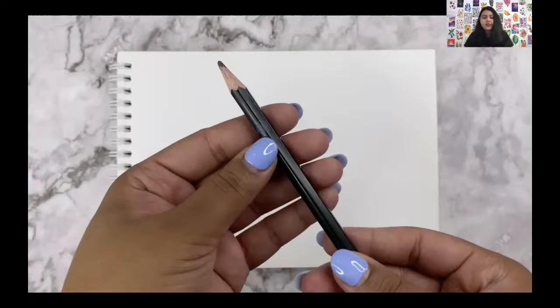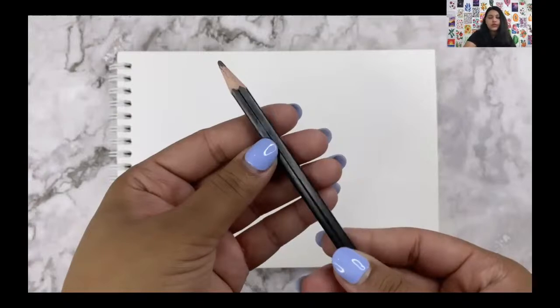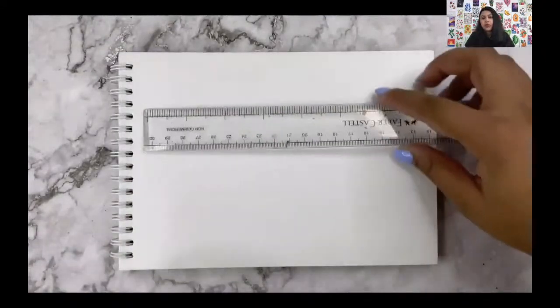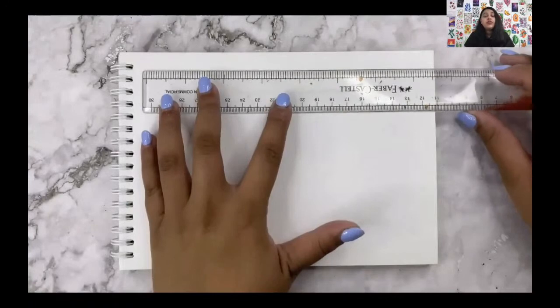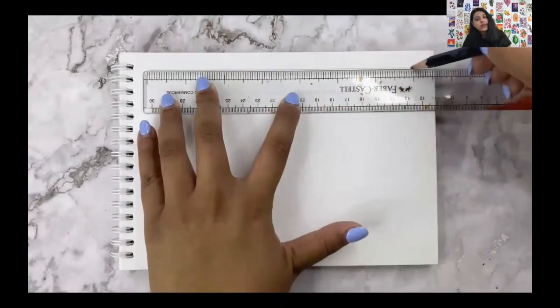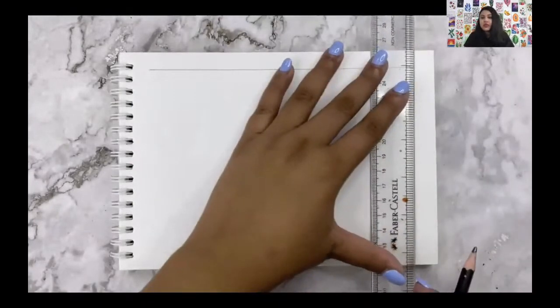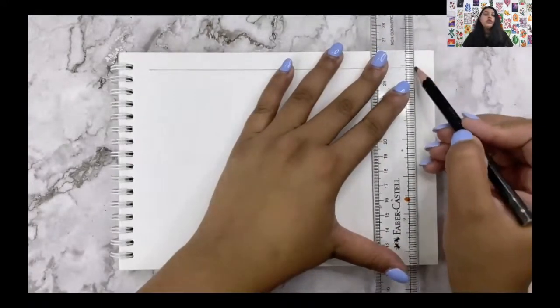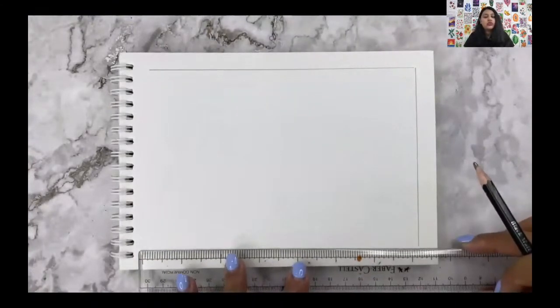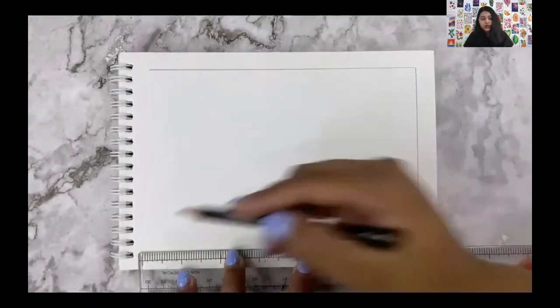Now, for all of our landscape classes, we've been doing an outer boundary. So that's what we're going to do today as well. So grab yourself a scale and let's get started with the outer boundary. For your outer boundary, make sure you're leaving approximately 1 centimeter. If you're having a hard time doing this by yourself, then you can ask your parent, sibling, grandparent, whoever is with you at this point of time. They can guide you on how to draw it, or they can draw it for you.